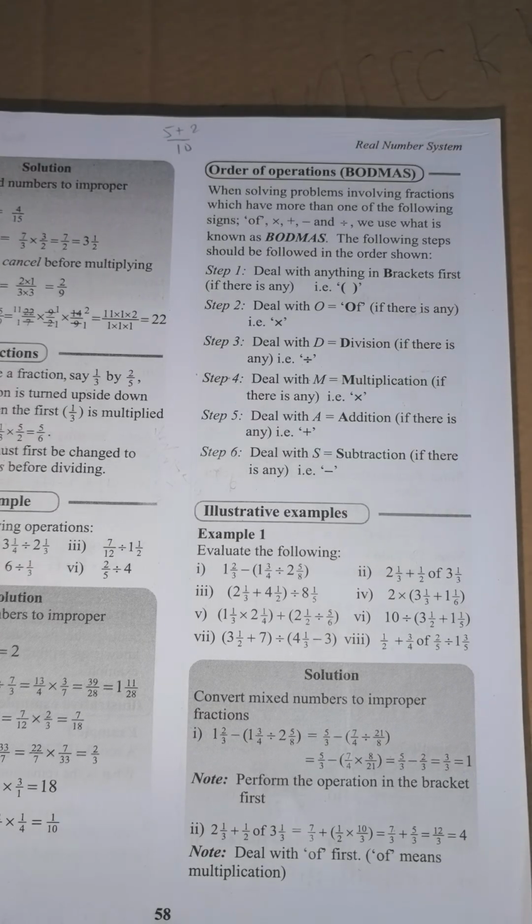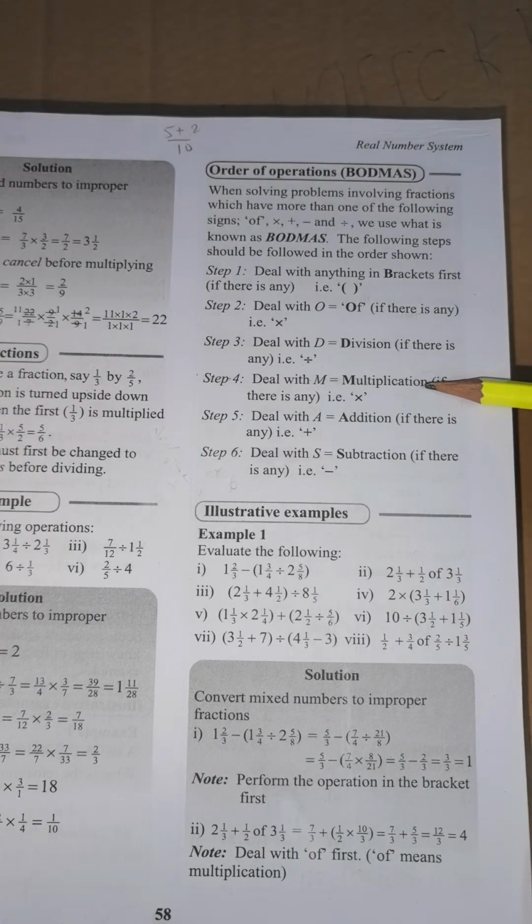So step one is what? To deal with anything in brackets first, if there's any. Then step two, we deal with "of", if there's any. "Of" means multiplication. Now we deal with D, division, if there's any. Then M, multiplication, if there's any. So you see the condition is there, if there's any. Then we have A, addition, and then subtraction. You move in that sequence. That is it.